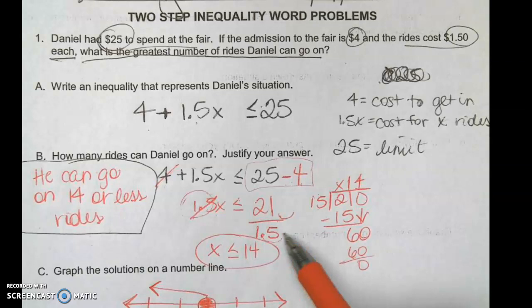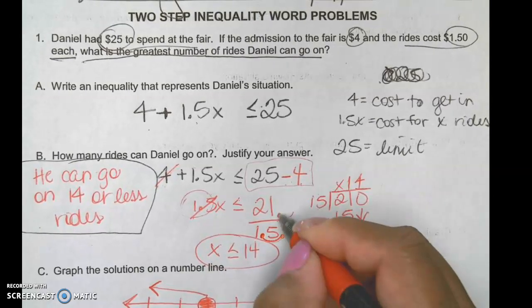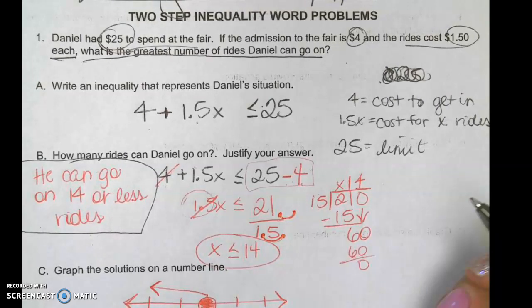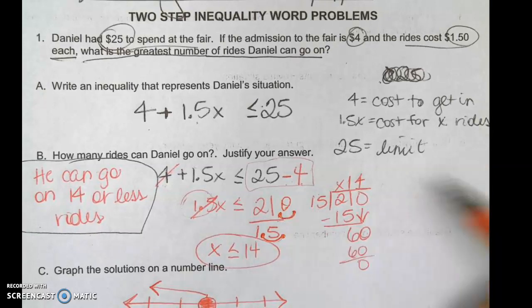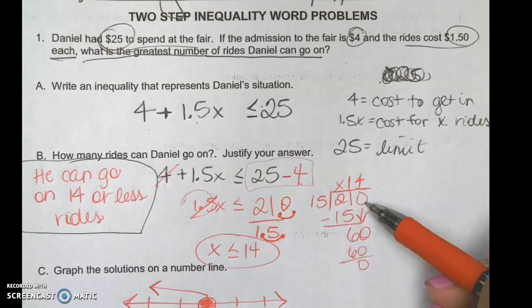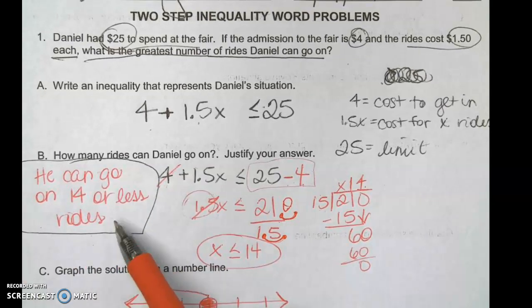Divide 21 by 1.5. Down here I can't have a decimal in my denominator, so I bring it over one place to the right, and then I do the same up top. This becomes 210 divided by 15. Bam. Over here, 210 divided by 15, I got 14. He can go on 14 rides or less.